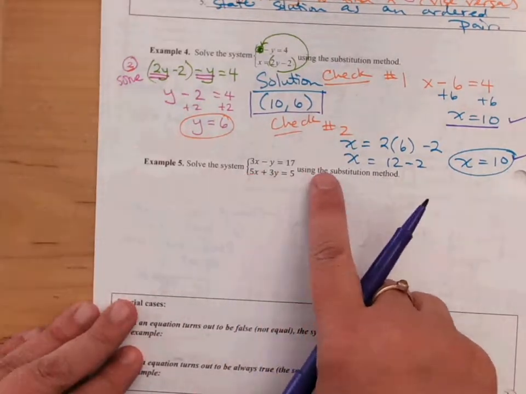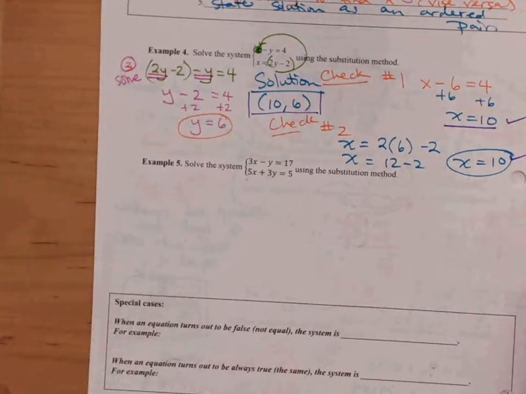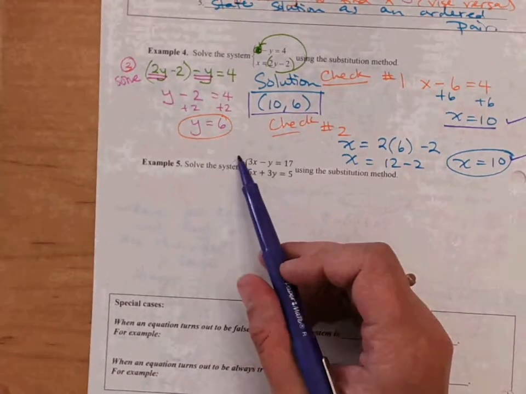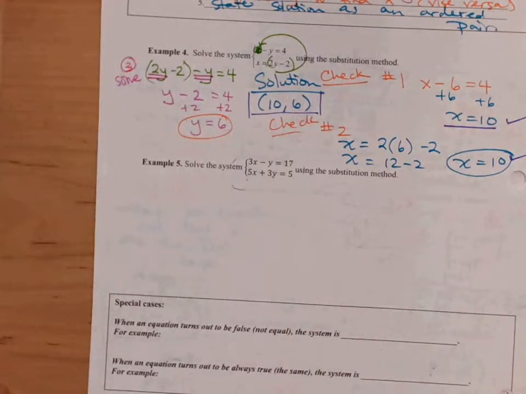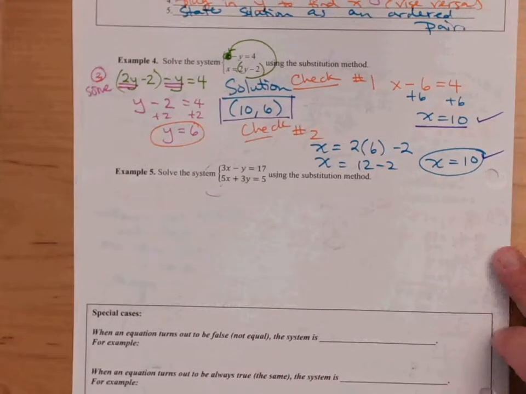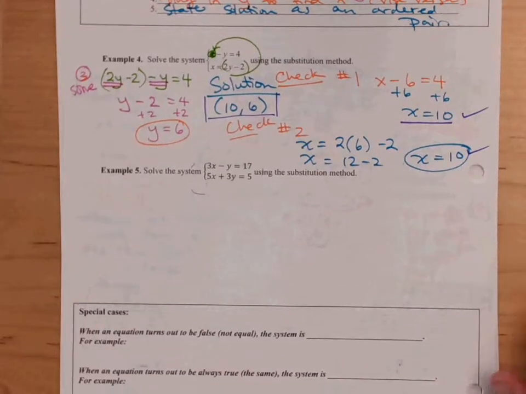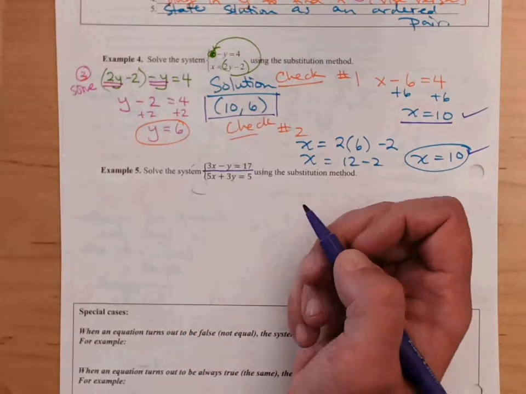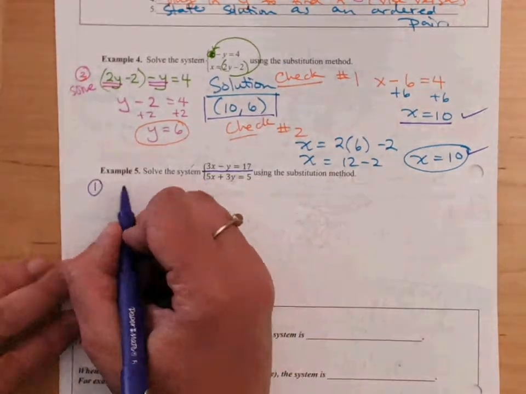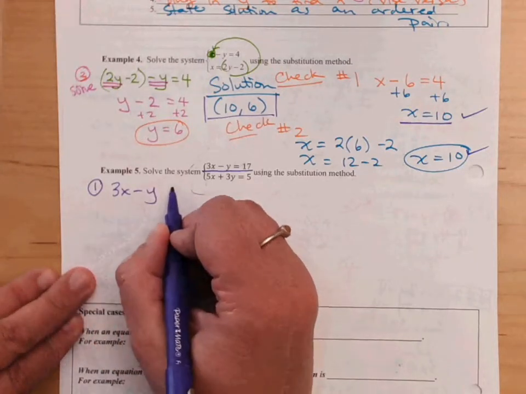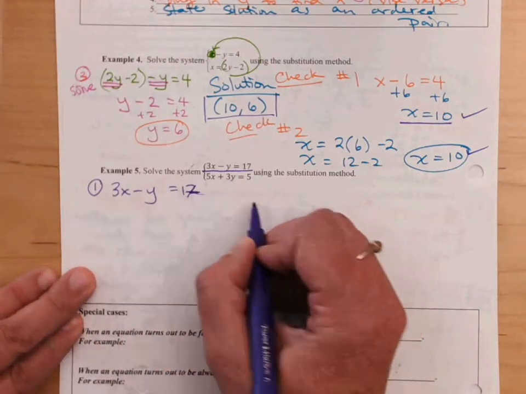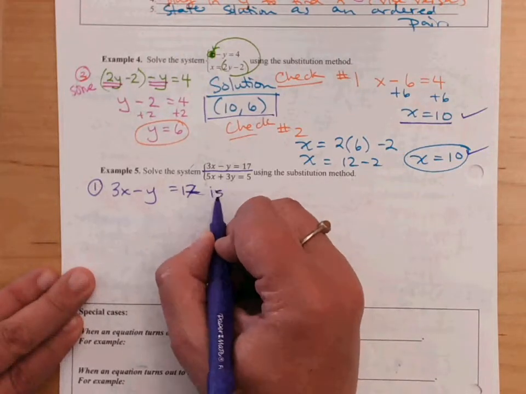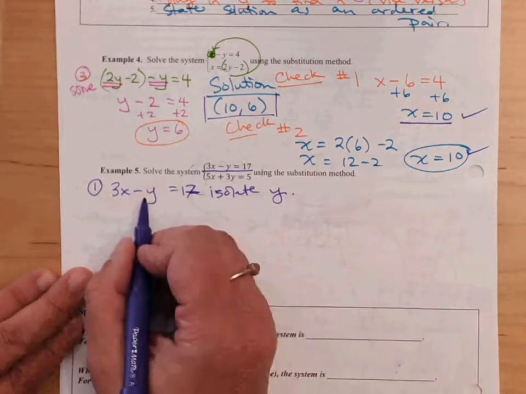Okay, for the next one, neither equation has a y by itself. So what should I do? It doesn't have to be y even. I want to take one of the equations and isolate one variable. Which equation would be easiest to isolate a variable in? Yeah, the first one. And which variable would you want to isolate there? So we're going to take 3x minus y equals 17. Oops, that's a 17. And we're going to isolate y.